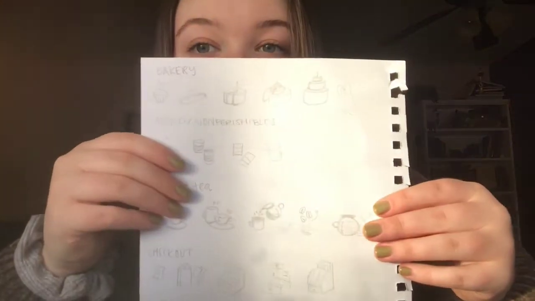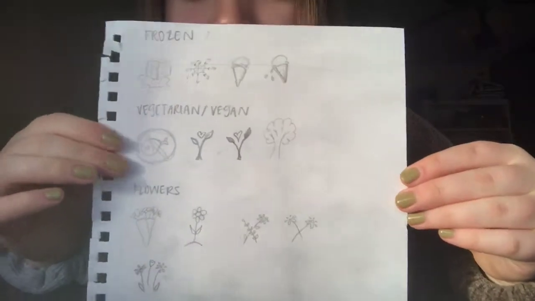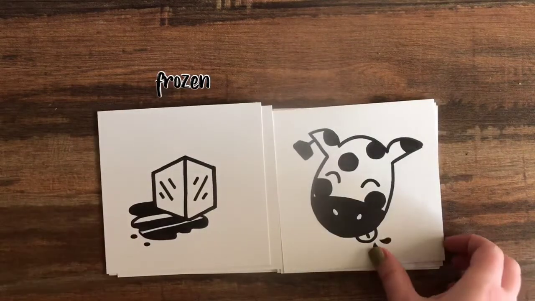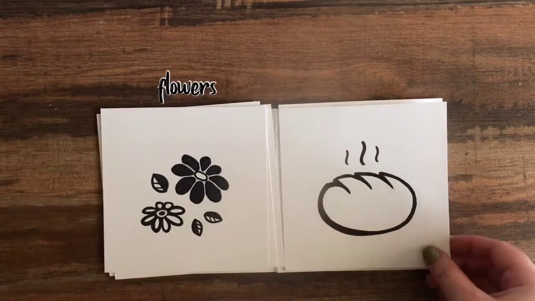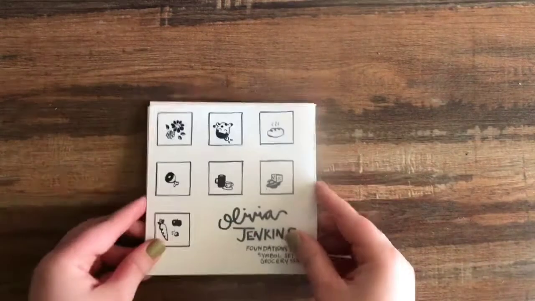All the students were assigned a different establishment in a way, so I was assigned a grocery store, and basically we just had to make a whole bunch of different icons to represent different parts of the store. So since mine was a grocery store, I had to make symbols for like the bakery, canned goods, coffee, tea, vegan, frozen, flower section, deli, you know, that kind of thing. And this was the final project. And on the back, it has all the little pictures and my name.